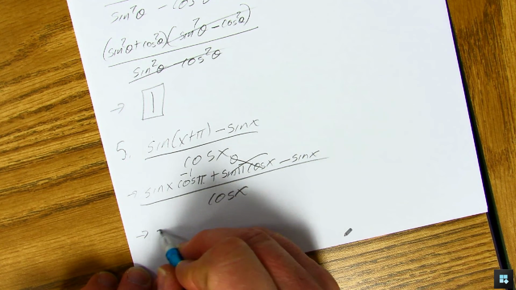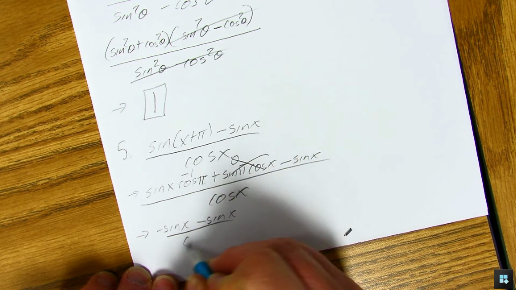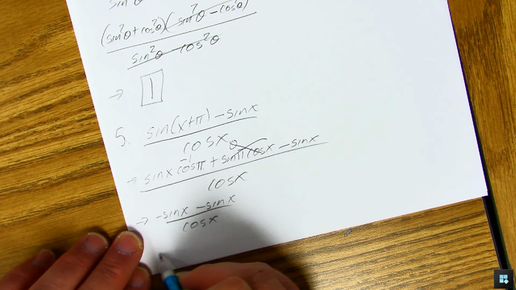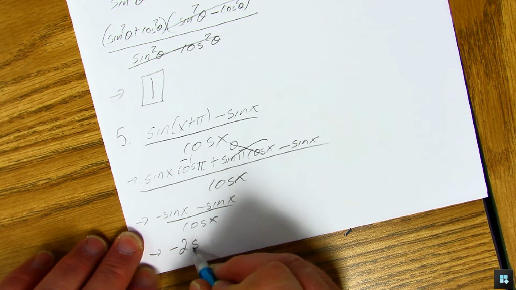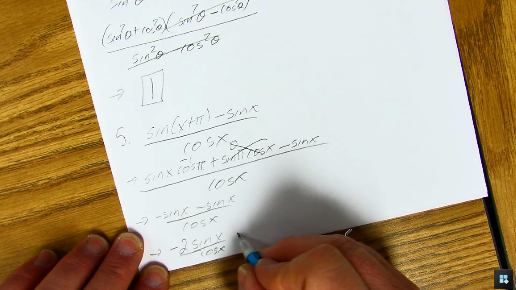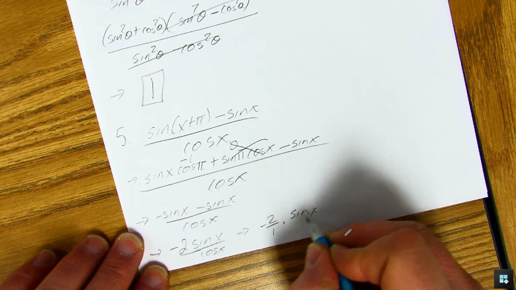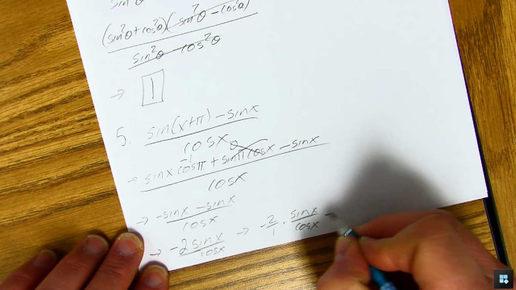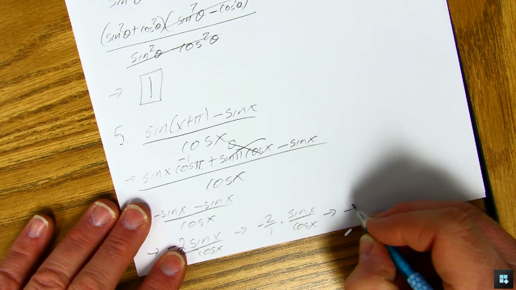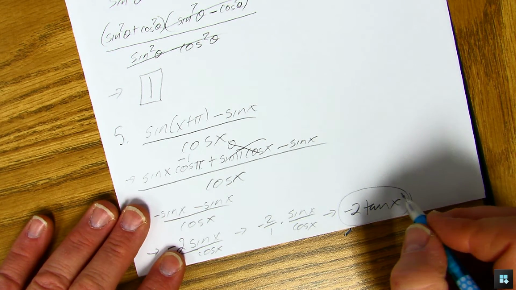That's going to lead us to a negative sine x minus sine x over cosine x, which really leads us to negative 2 sine x over cosine x. Now, if you can't see it, you could write it as negative 2 over 1 times sine x over cosine x, which then leads us to negative 2 tangent of x. And we're done.